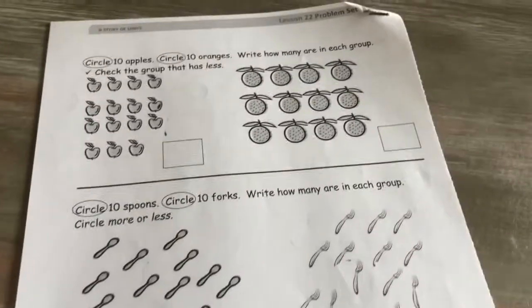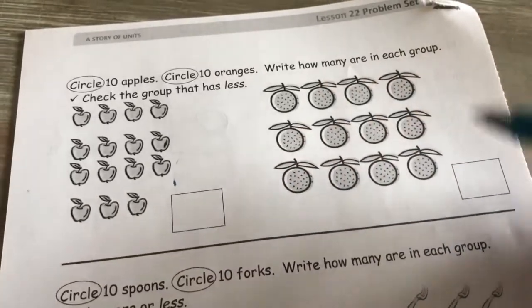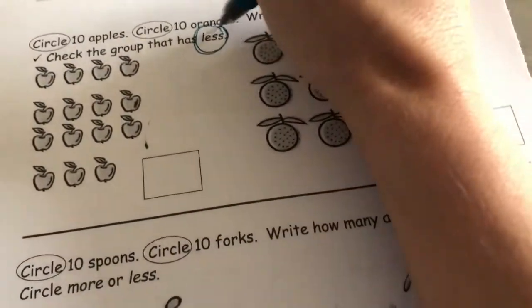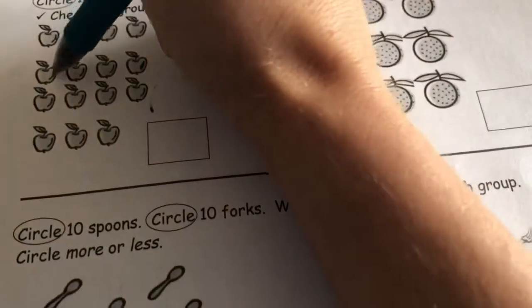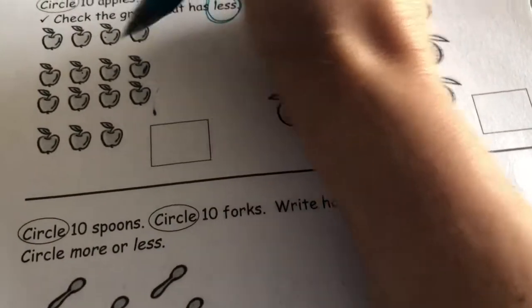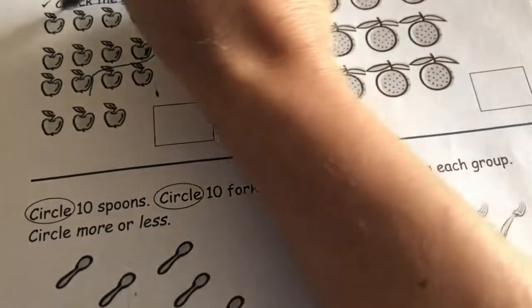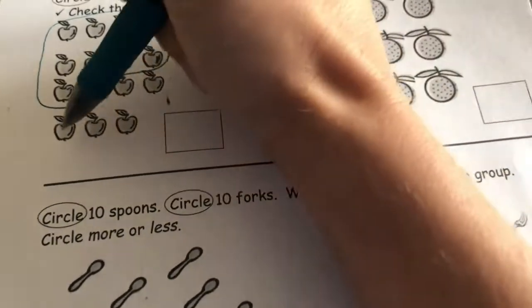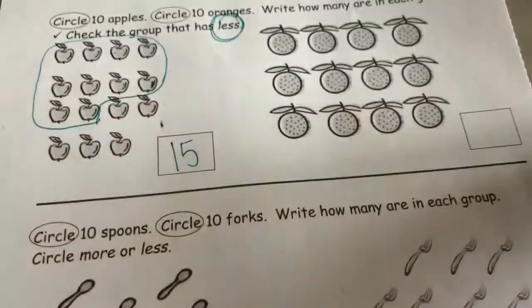Okay, we're going to do the same thing here. We're going to circle our groups of 10. We're going to write how many, and then on this one, though, we're going to figure out which group has less, which is the smaller number. So let's first find our group of 10. 1, 2, 3, 4, 5, 6, 7, 8, 9, 10. So I'm going to circle this group of 10, 11, 12, 13, 14, 15. Right, 15 with a 1 and then a 5.